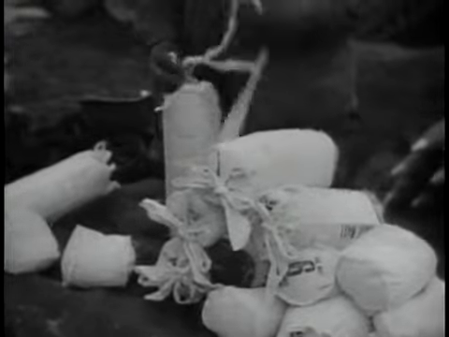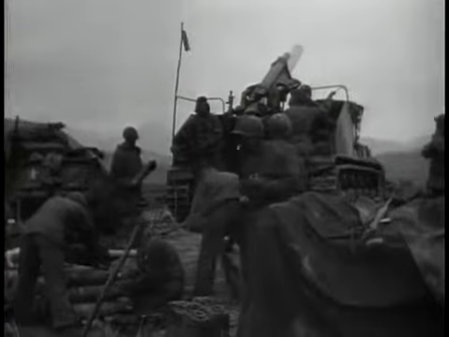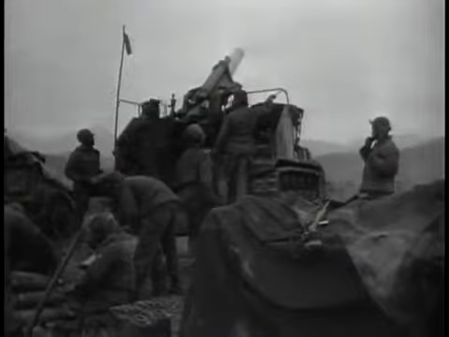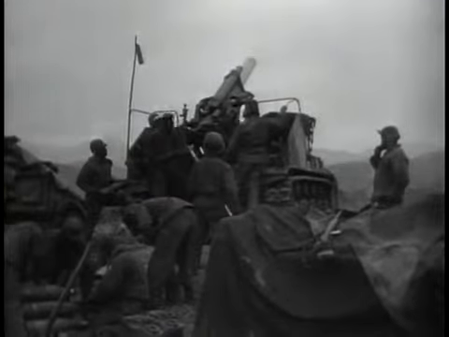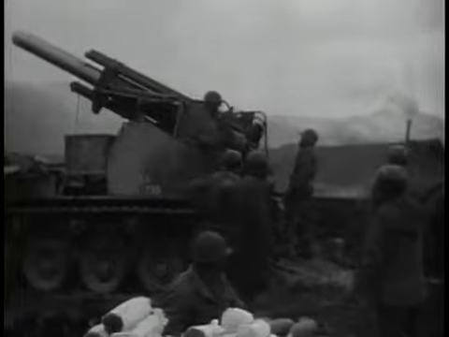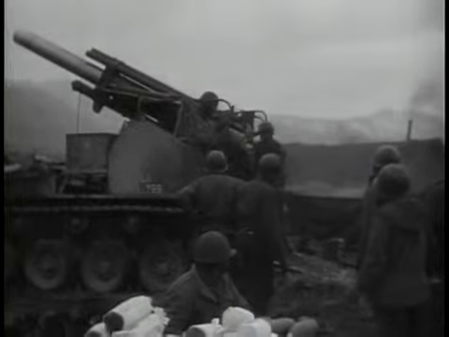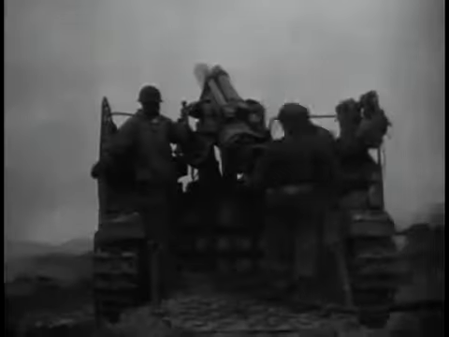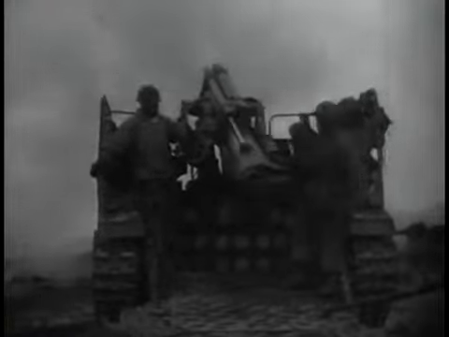Nose fuses are screwed into place at an artillery forward position in the Korean hills. Powder increments are unpacked, ready for immediate use. The chain of supply ends as armored artillery batteries fire outgoing rounds at enemy held points in the wooded hills. Here, white phosphorus shells pound communist positions. Air bursts hurl metal fragments into the enemy emplacements.